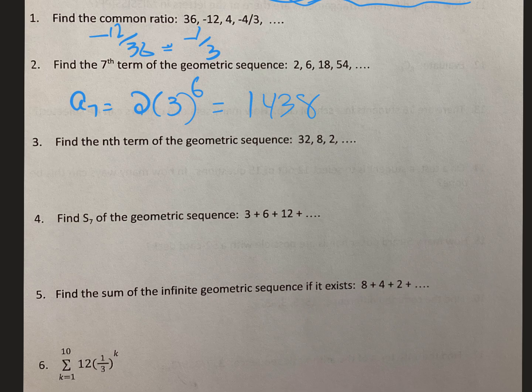Number 3 says find the nth term. Remember, when it says find the nth term, leave the n in. You're just writing the formula here. So the nth term is the first term times r. R is 8 over 32, which reduces to 1/4, to the n minus 1 power. Just stop there.